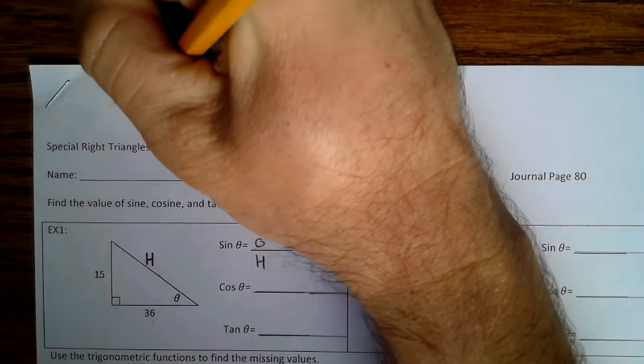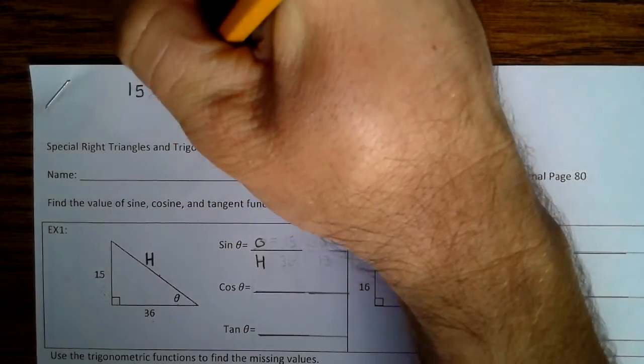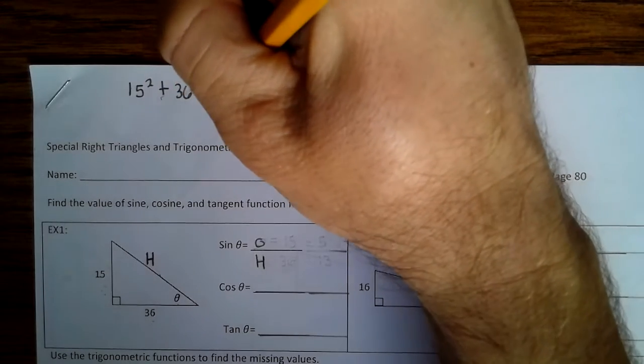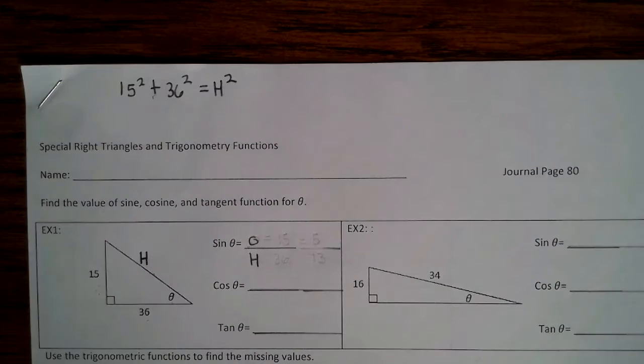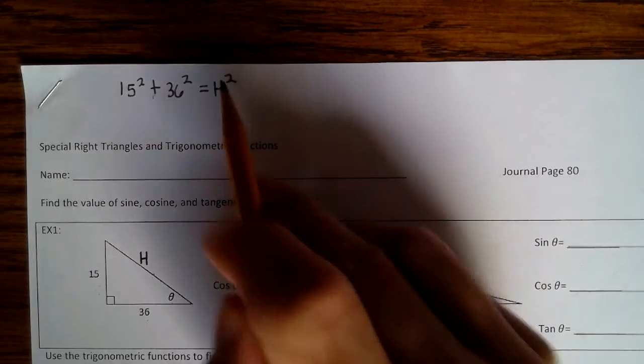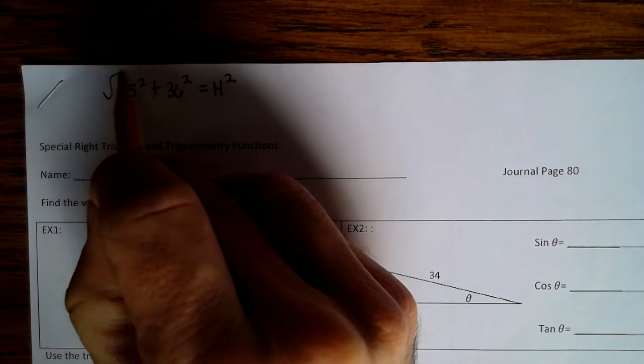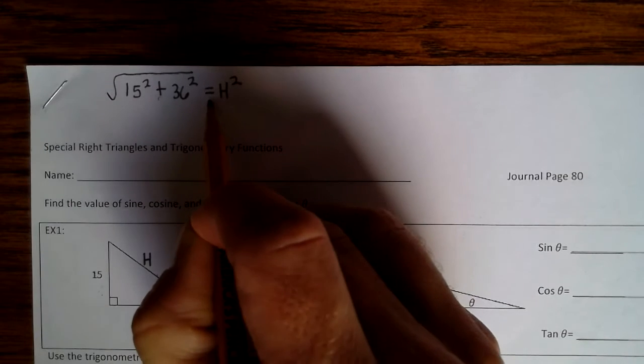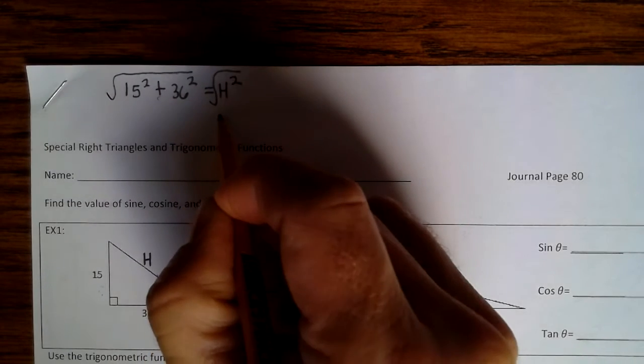So 15 squared plus 36 squared equals h squared. To find h, we take the square root of both sides.